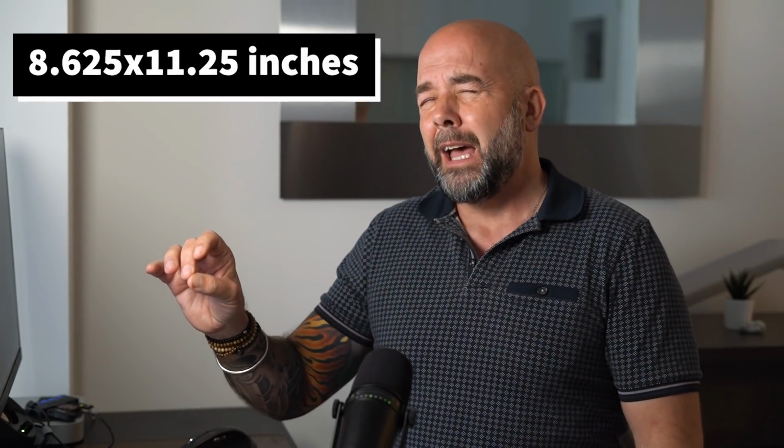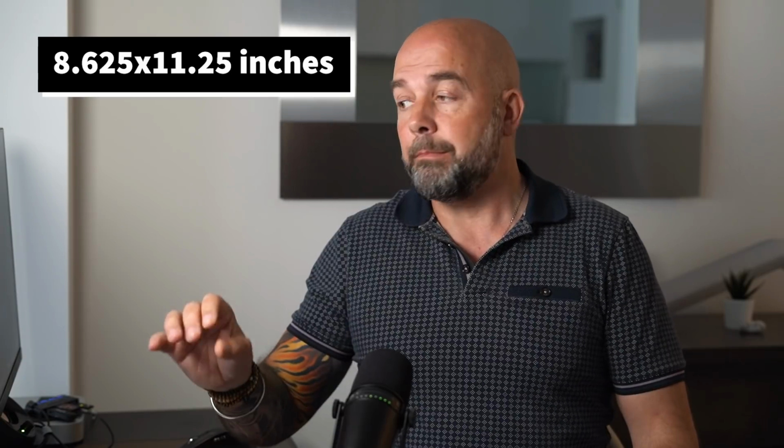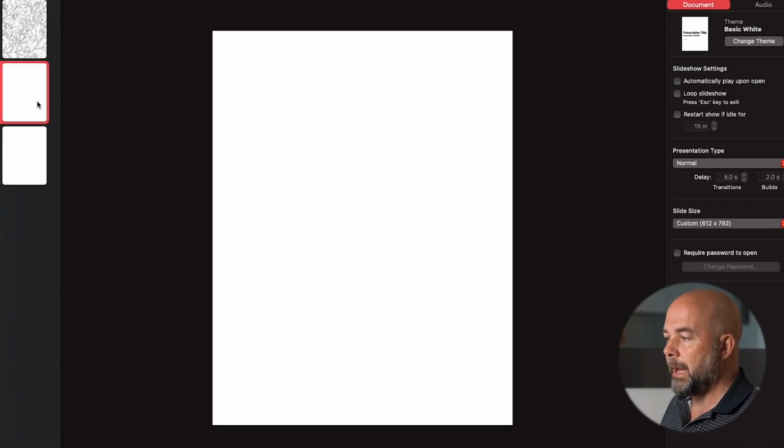Now, this is going to be an 8.5 by 11 inch book. So this page actually has bleed. So the dimensions of the page would be, off the top of my head, 8.625 by 11.25. So that'll be our first page. Now we're going to go and create our second page.